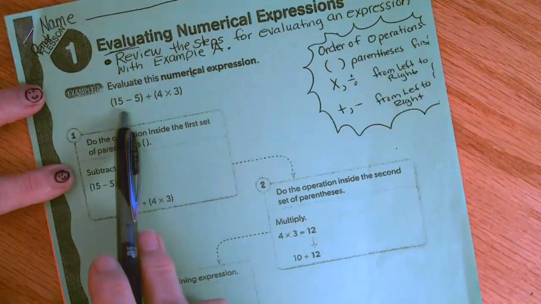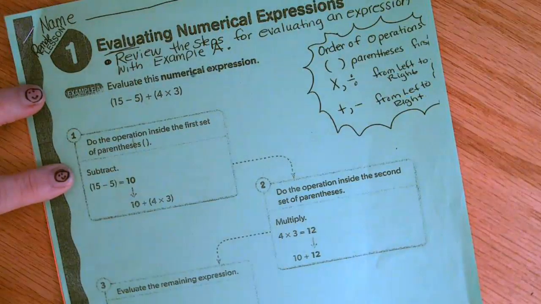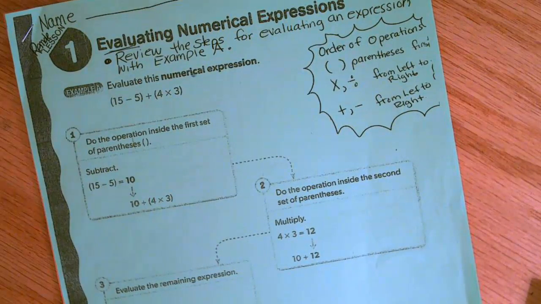And you know that when we have different operations in an expression, you have to solve those operations in a certain order. Now we talked about doing the parentheses first, then multiplication and division from left to right, and then any addition and subtraction from left to right.